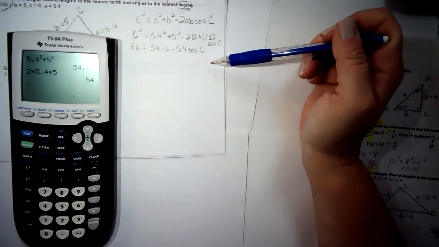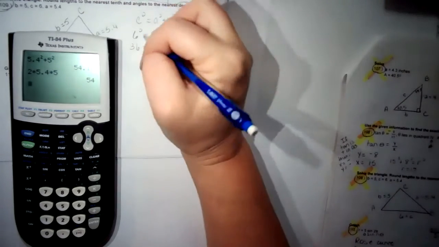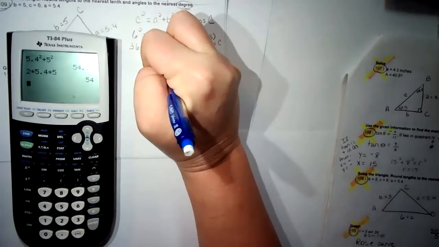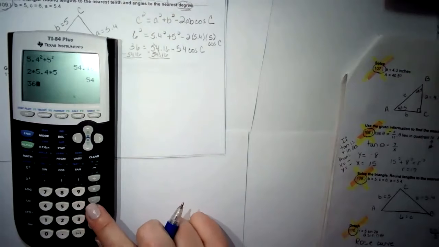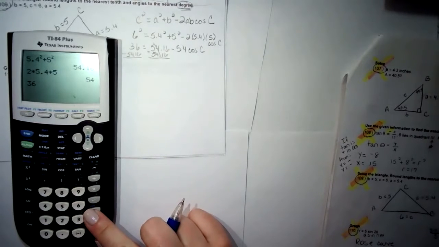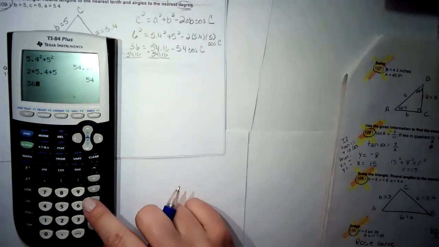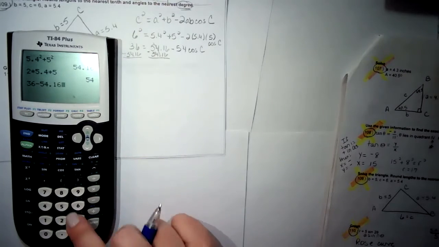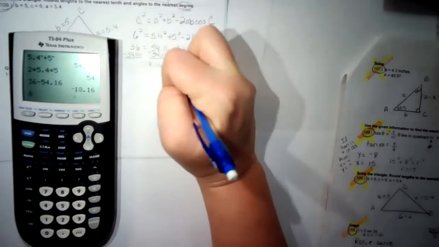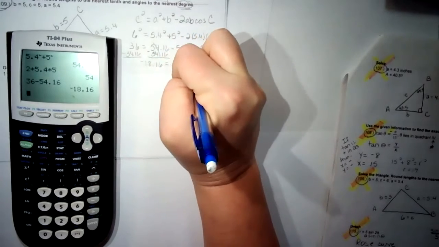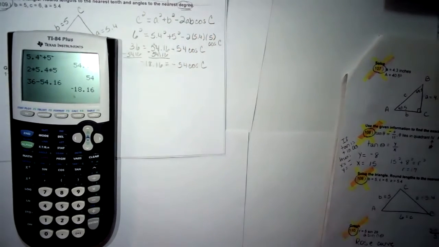Now I'm trying to get cosine C all by itself. So now I'm going to subtract the 54.16 from the 36. Minus 54.16, I get negative 18.16 equals negative 54 cosine C. Everybody good there?